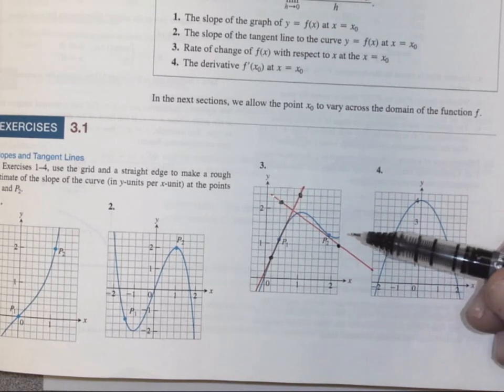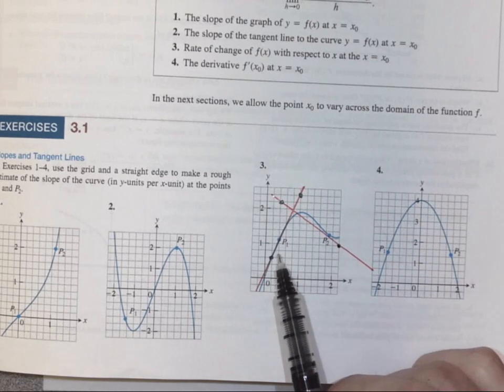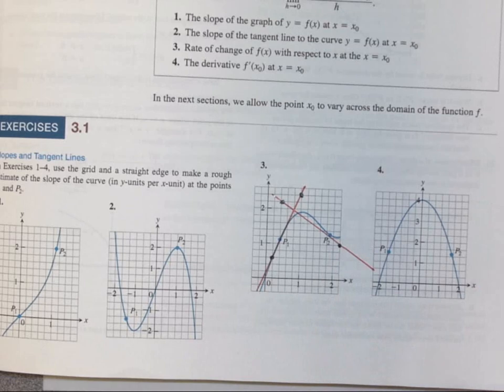Okay, so I'm going to do rise over run. So 1, 2, 3, 4, 5, 6 is a rise. And over here I got 1, 2, 3, 4, 5, 6, 7, 8, 9. 6 over 9, about 2/3.